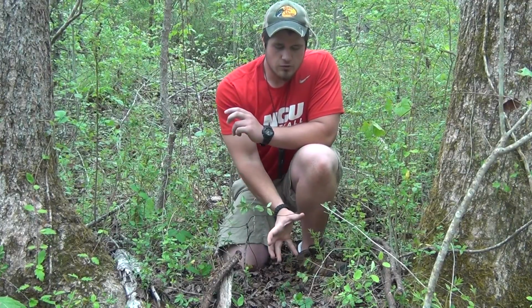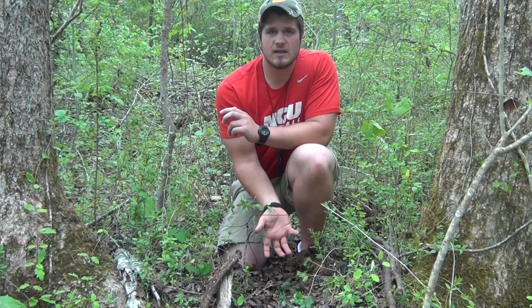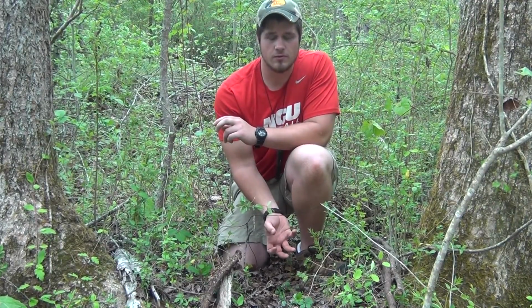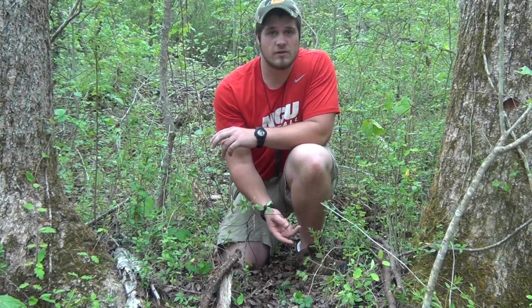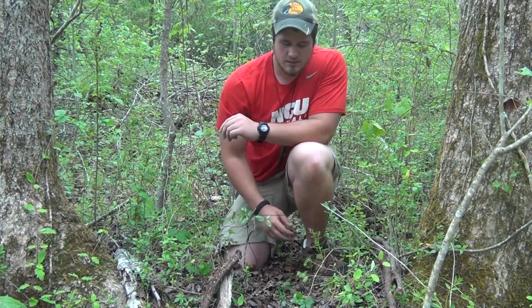I made this noose big enough to where a beaver or a possum, anything like that, small, can stick their head through. A squirrel is not going to get caught in this type of trap. I'm looking for something with a lot of meat in a trap like this.